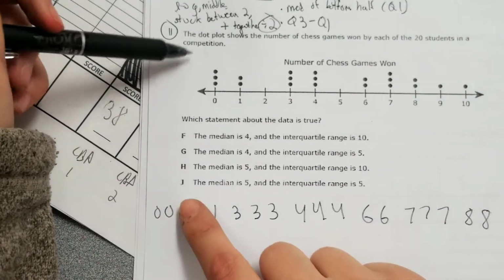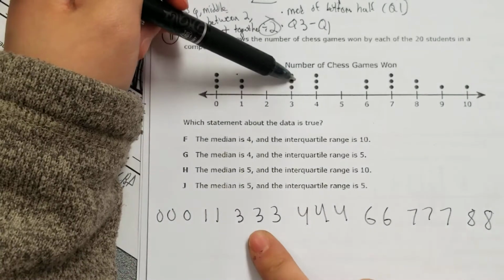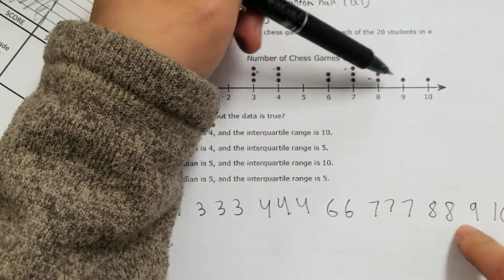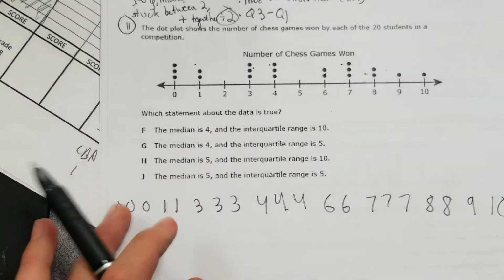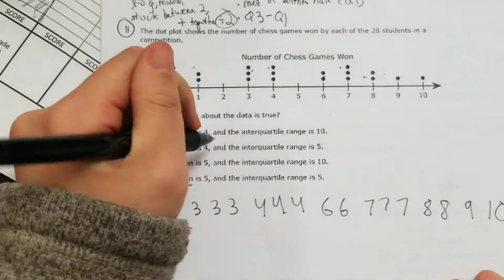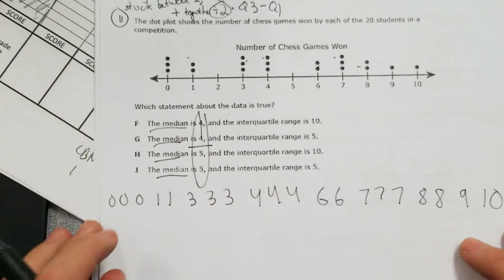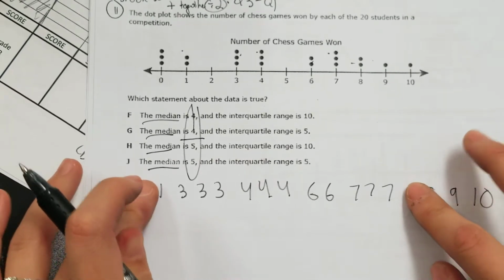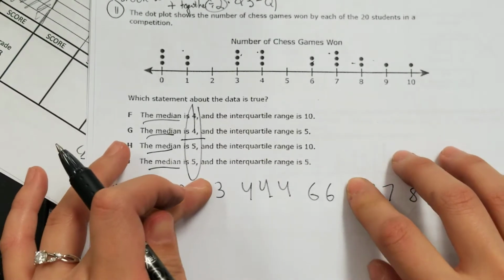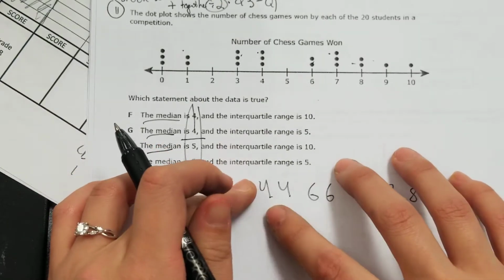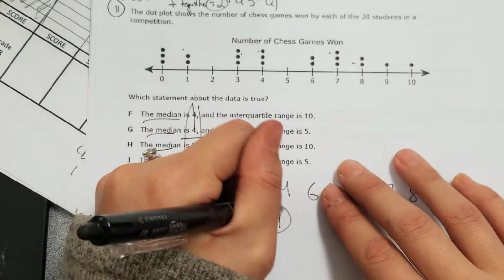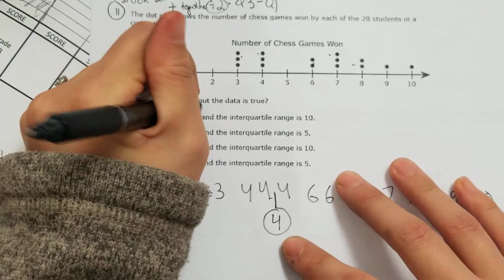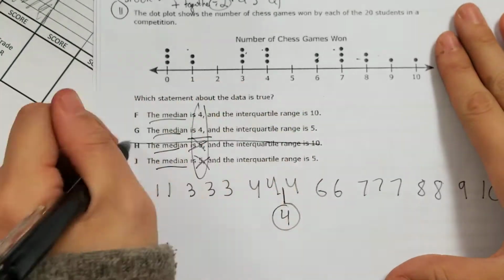I wrote my 3 zeros, my 2 1s, my 3 3s, my 3 4s, my 2 6s, my 3 7s, my 2 8s, my 1 9, and my 1 10. And we need to find the median. They think it's either 4 or 5, so you'll be able to be the judge of that. What I'm going to do is just cover up each of the numbers until we see that it's stuck between 4 and 4. 4 plus 4 is 8. 8 divided by 2 is 4. So our answer is either F or G.